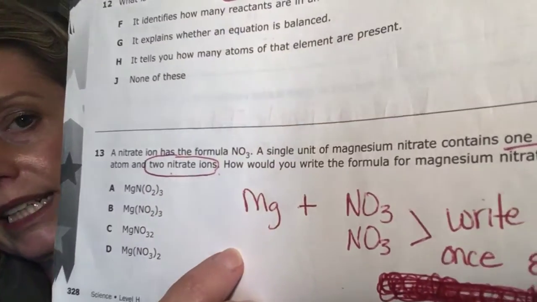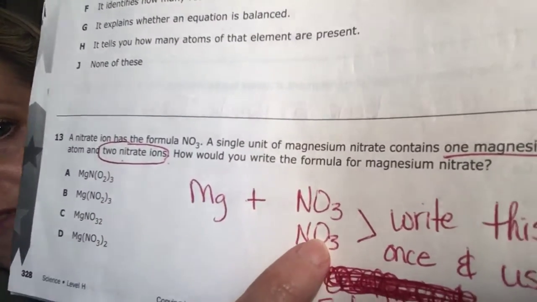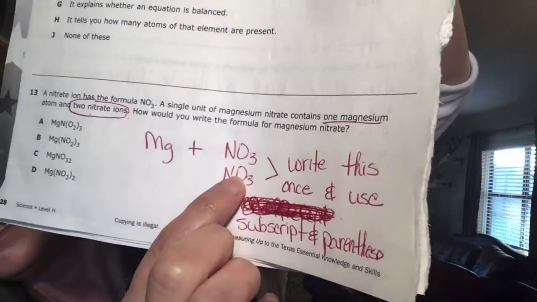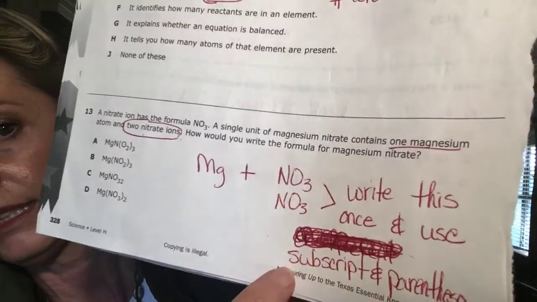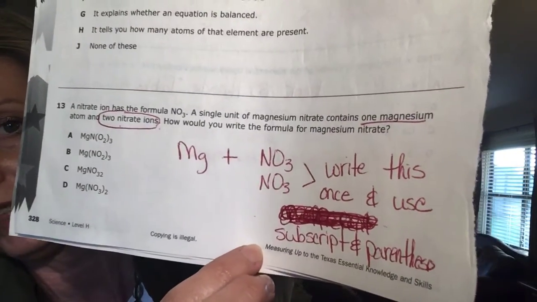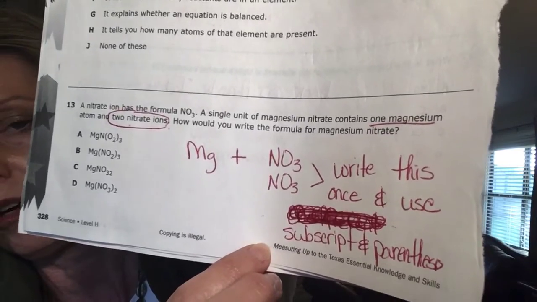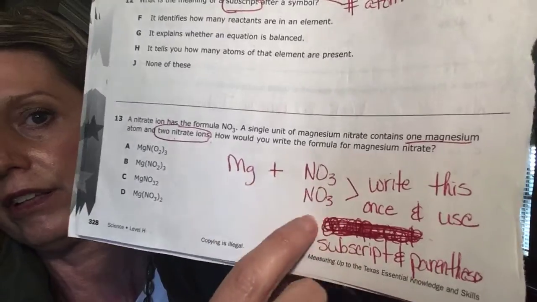So actually what it's asking you is magnesium, and you would have 2 of these. To get 2 of these, I would write this and put it in parentheses, and then you're going to need to make sure that you have a subscript of 2 around your whole set of parentheses, because you're going to have 2 of all of this right here.